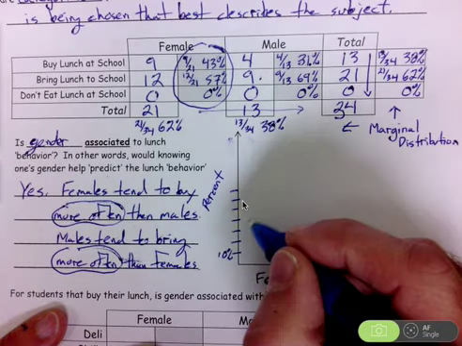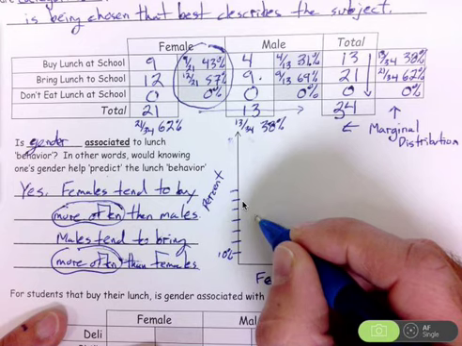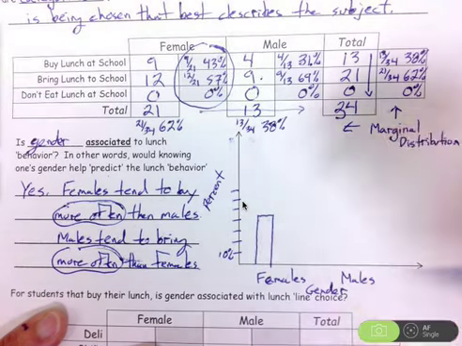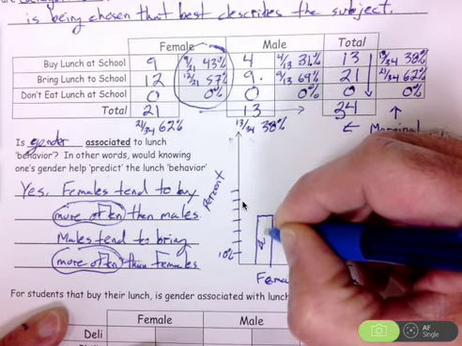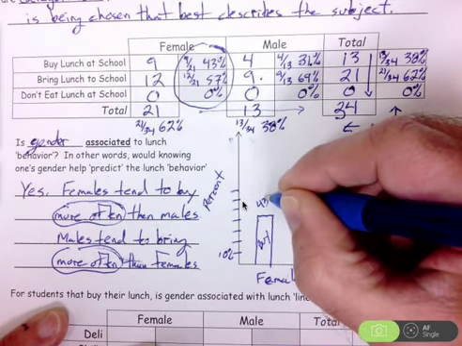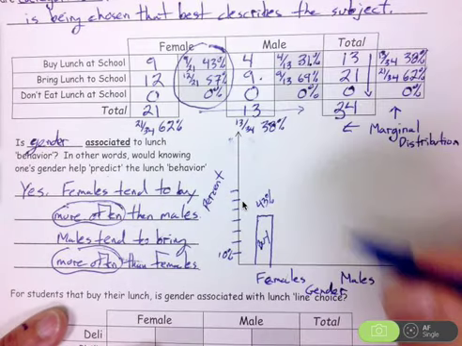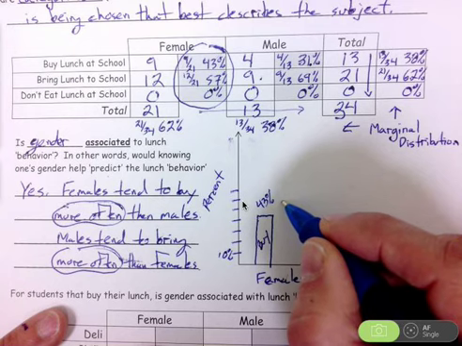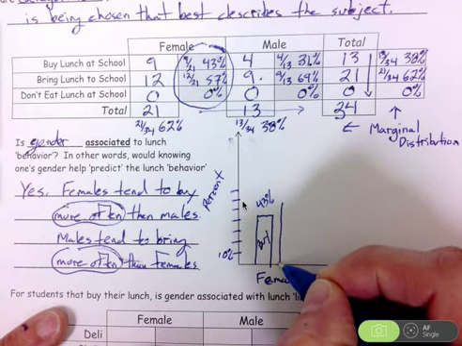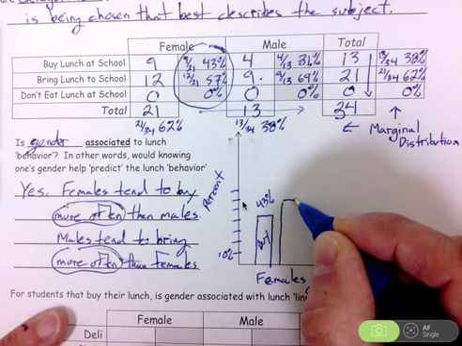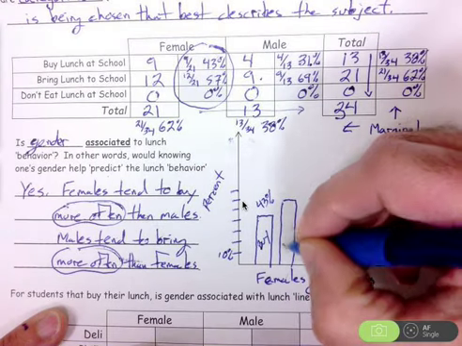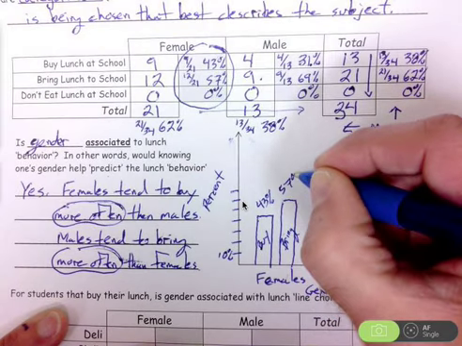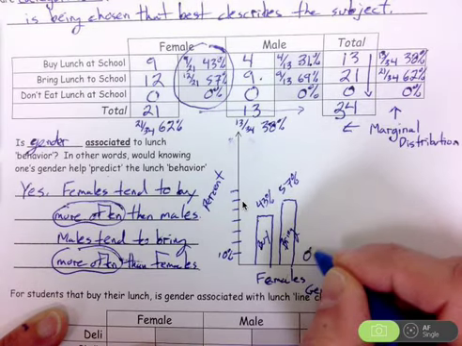So for females, we have just a little over 40%, about 43% buy. So I like to label it. This is buy. I'll put a 43% up here. I'm just getting that out of my table from above. So it's nearly 60%. It's just a little less than that, 57%. Those are the bringers. And then it's 0% that don't eat.